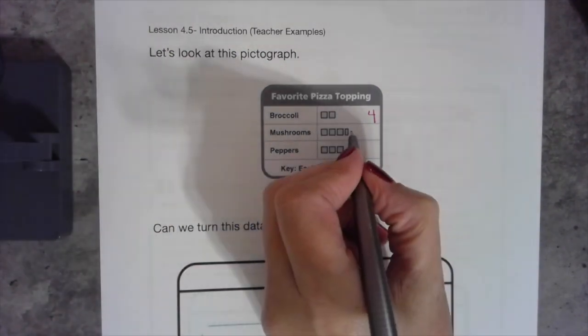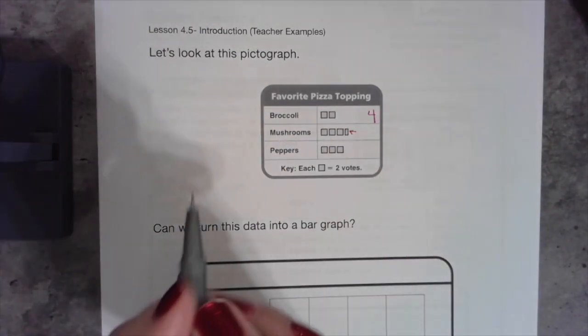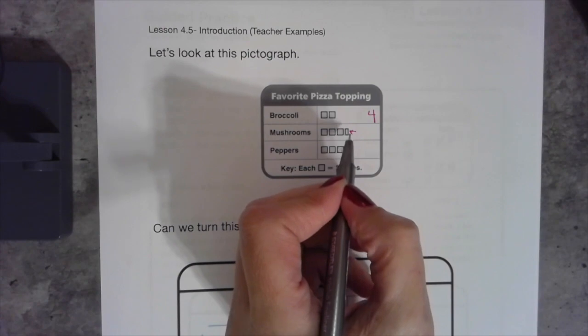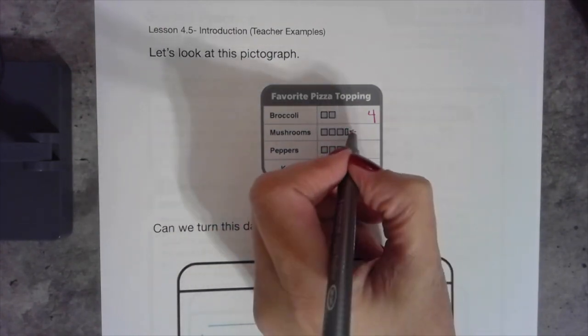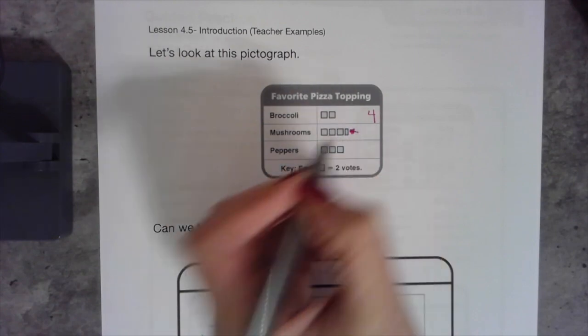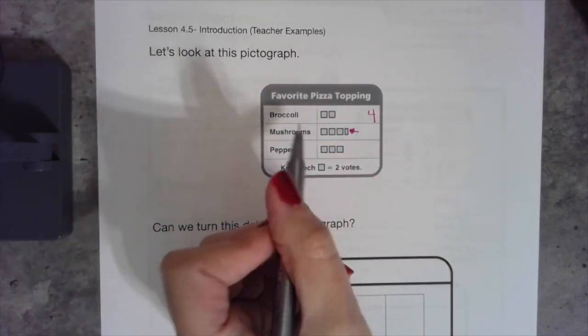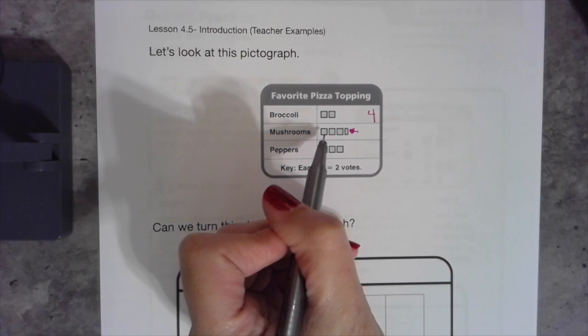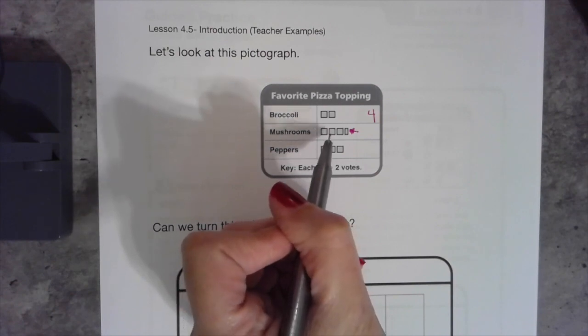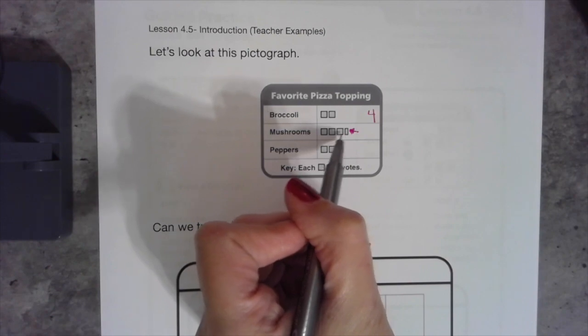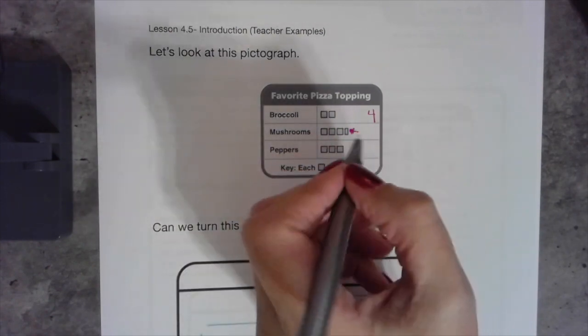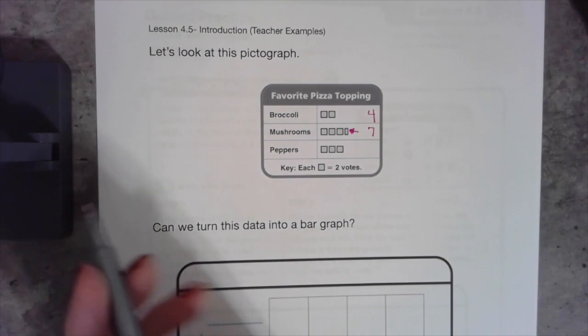Okay, so 4 people voted for broccoli. Now I noticed something about that one. That one's not a full square. That one's a half. So what is half of 2? Right, half of 2 is 1, so that one's only worth 1. So let's count. Ready? Count by 2s. 2, 4, 6. What is 6 plus 1? 7. Okay, so 7 people voted for mushrooms.